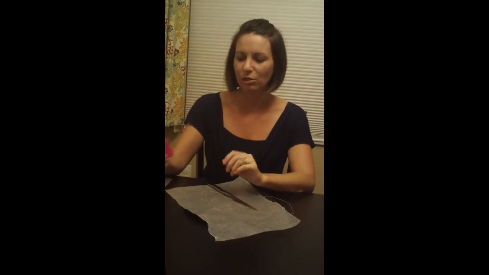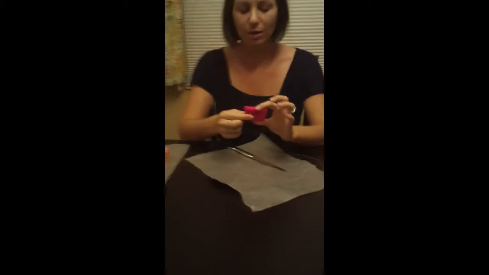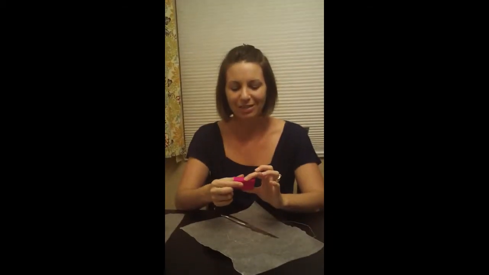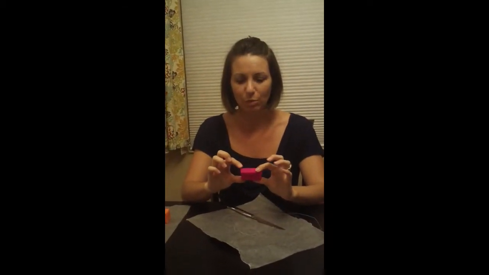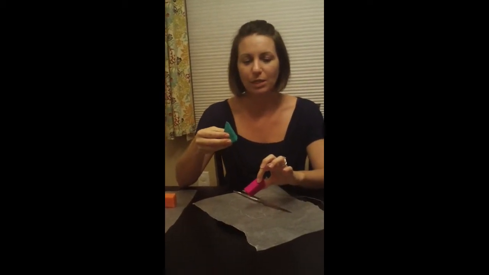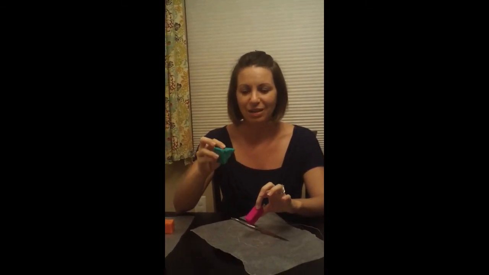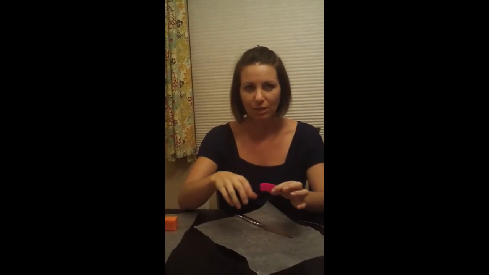Alright, so your students will actually make a rectangular prism, a square prism, and a rectangular square pyramid as well, and that way they'll explore those shapes and make the cuts.